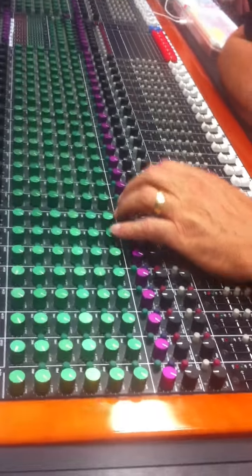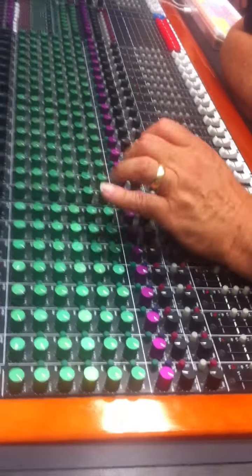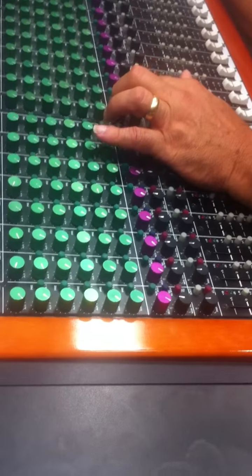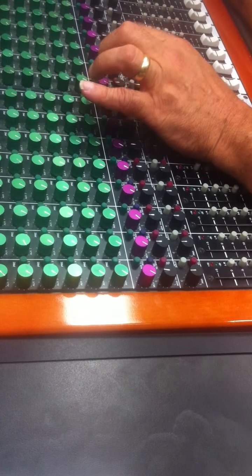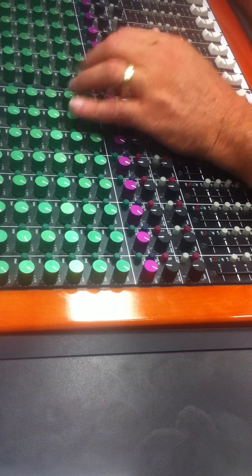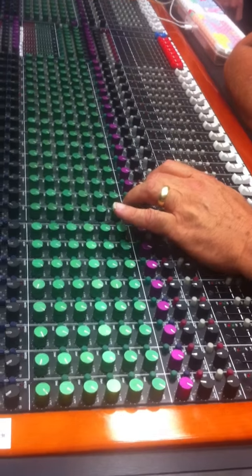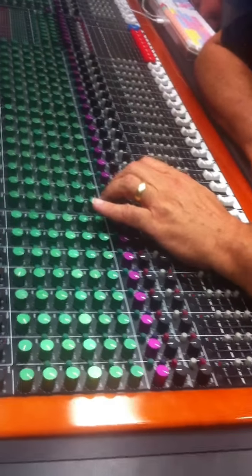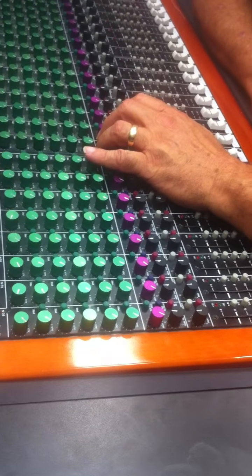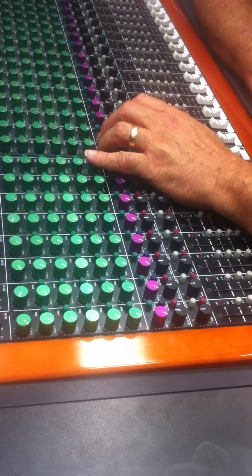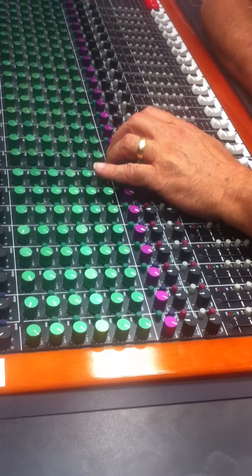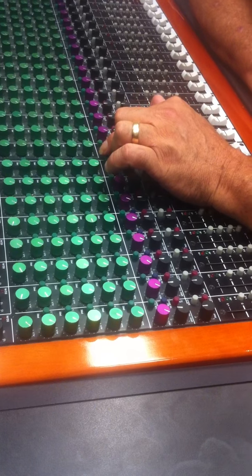Monitor. Notice you can send aux 5 and 6 to monitor. Meaning you can send the 5 and the 6 to the monitors. It doesn't work, though. The architecture is not what they say it is.